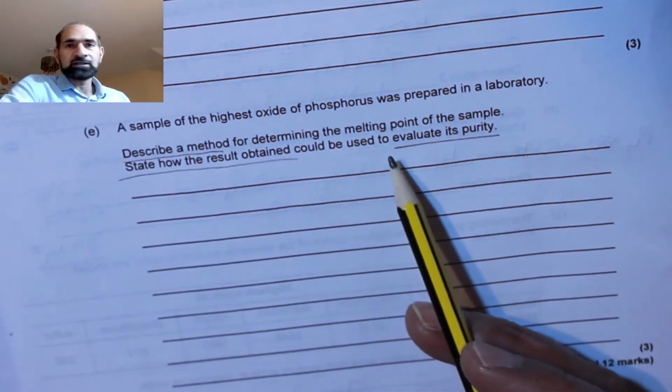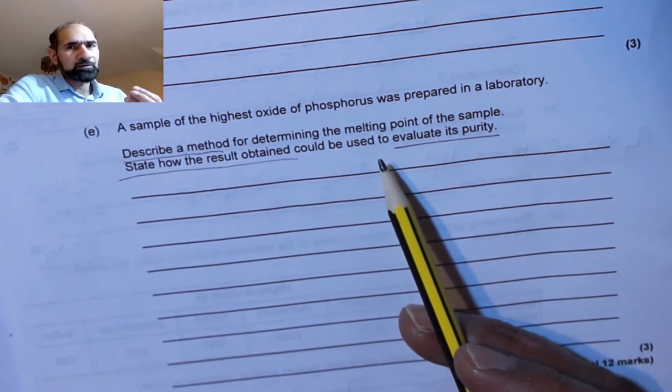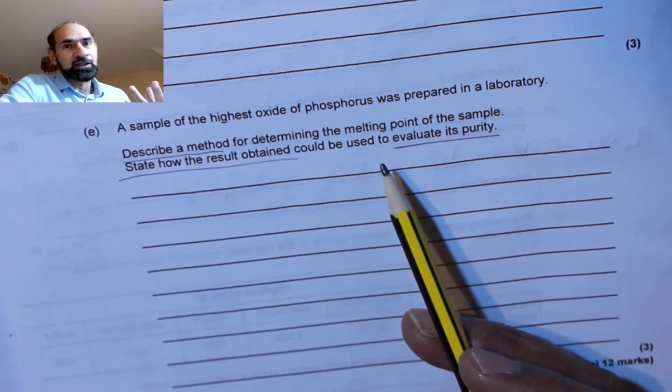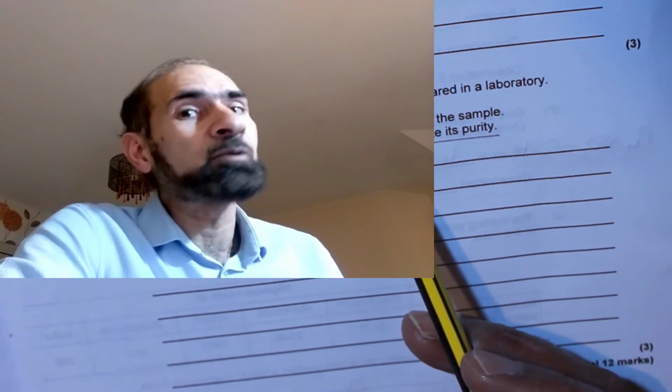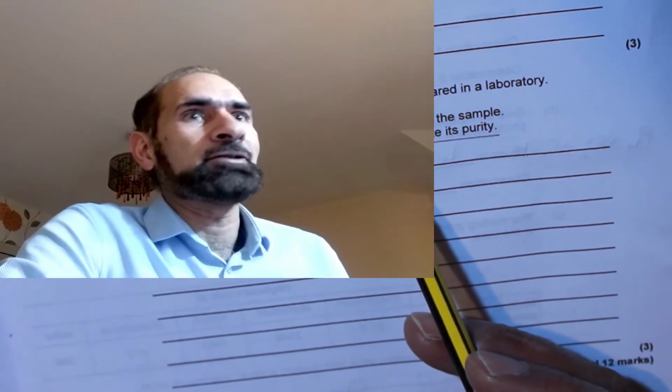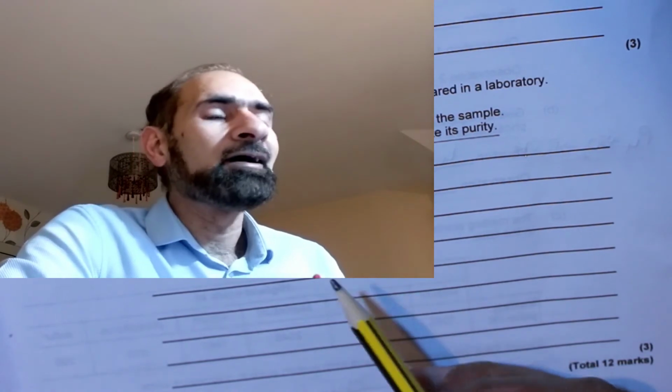Now the first thing you've got to remember, when you're trying to determine the melting point of a solid, is that you don't dissolve it in water. You don't dissolve it in anything. You're trying to work out the melting point, so why would you dissolve it? That's what some of the students put in the exams. So please, when you're trying to work out the melting point of something, you just melt it. How do you melt it? I'm about to explain, but you do not put water in it, or put it into water. Be aware. Okay, let's do this.